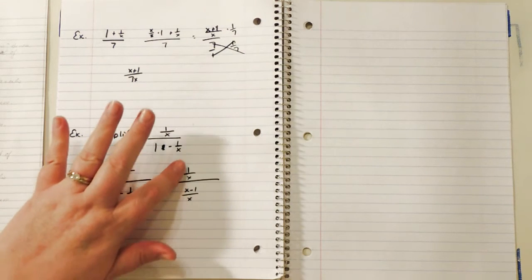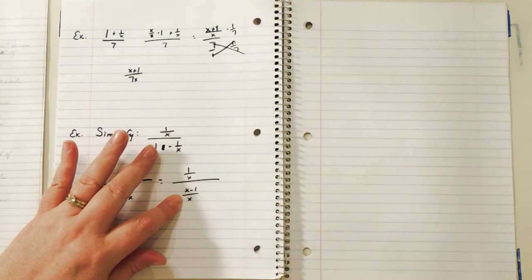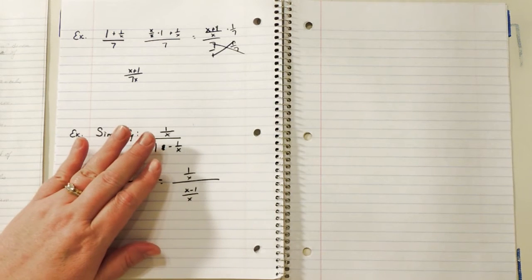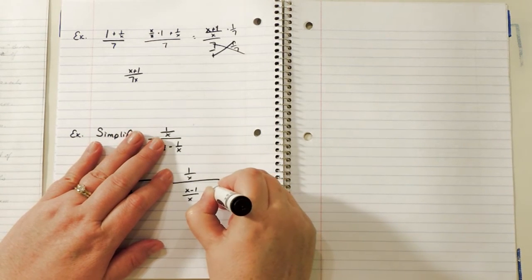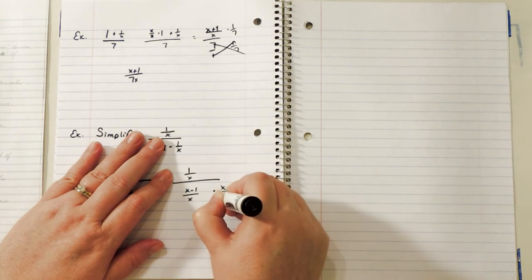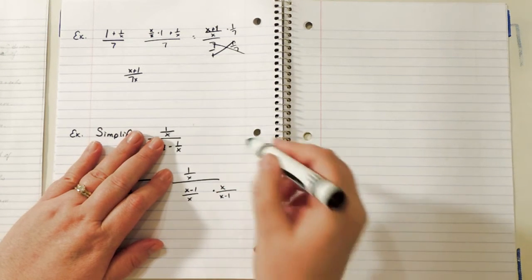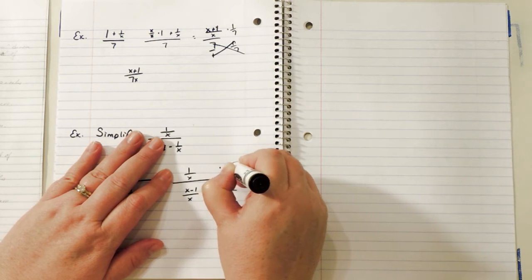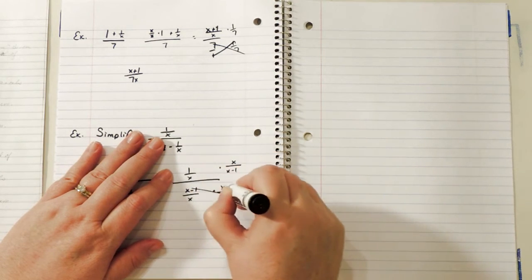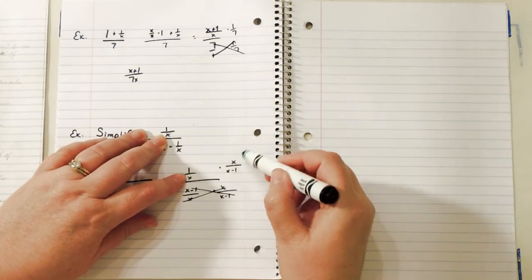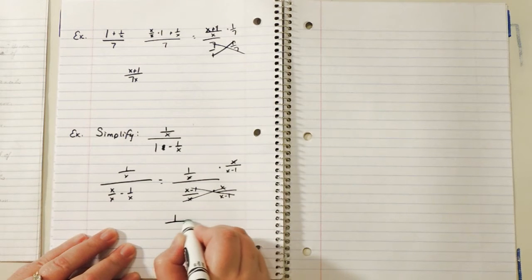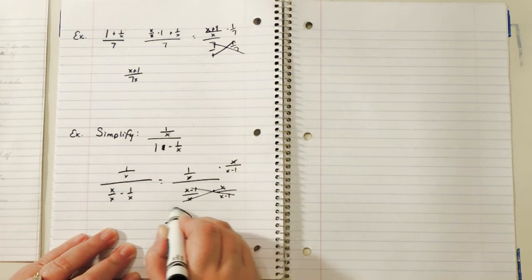Okay, now that we have simplified fractions on the top and the bottom, we can multiply the top and the bottom times the reciprocal of the bottom. So the reciprocal here would be x over x minus 1. We're going to multiply that over here also. These are going to cancel, and our x's are also going to cancel. So what we're left with is 1 over x minus 1.